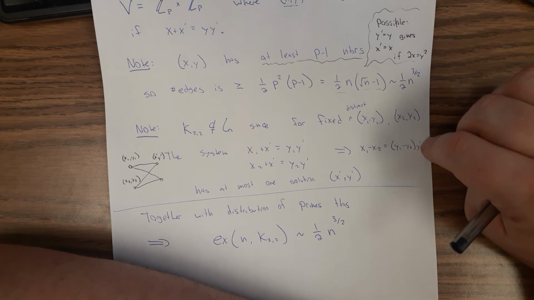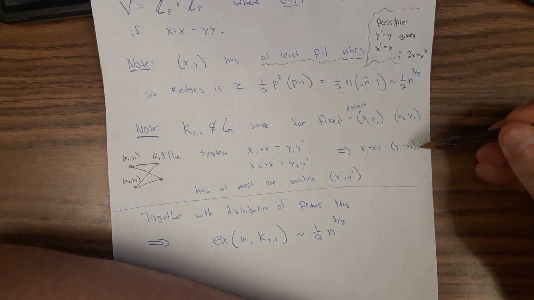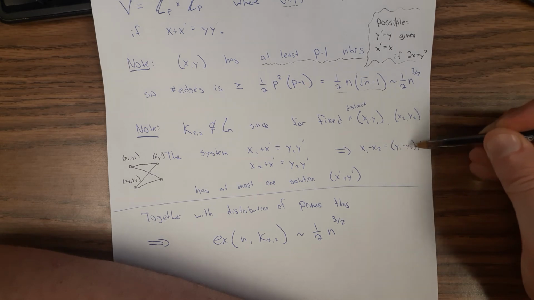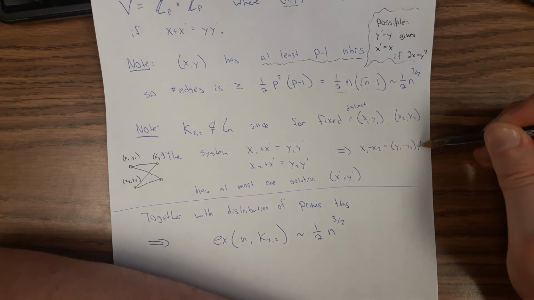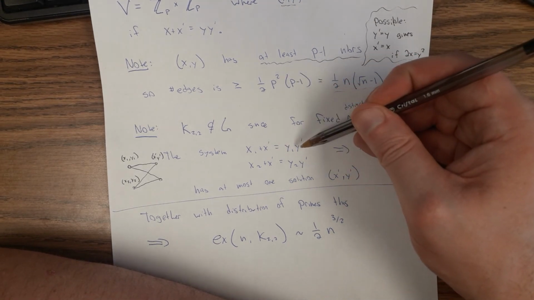Of course, there's a little bit of danger here. As long as y1 minus y2 is not 0, this would have a unique solution for y prime, and then I would plug that solution in for y prime, and I would get a unique solution for x prime.